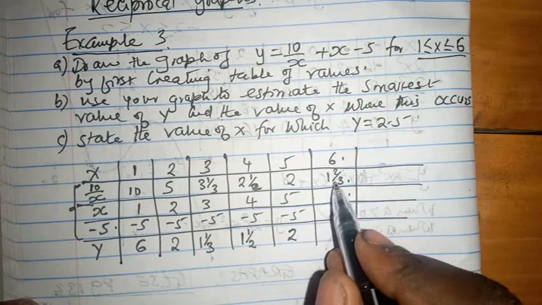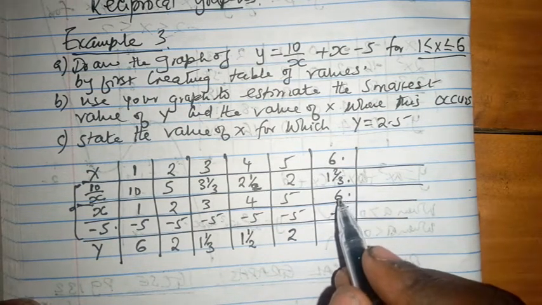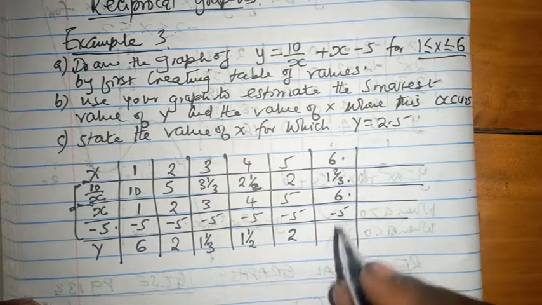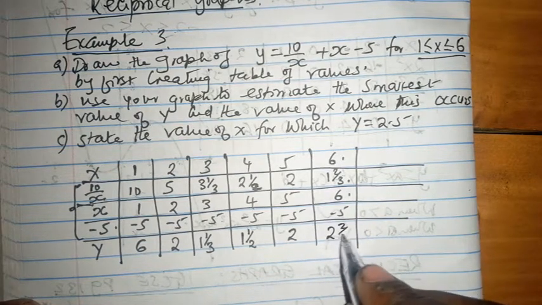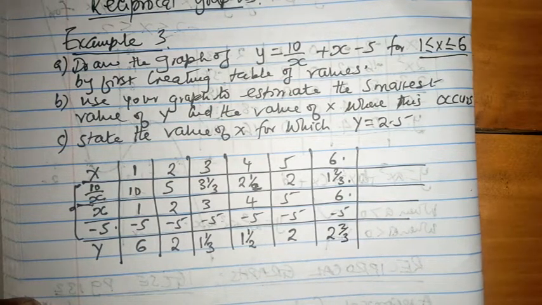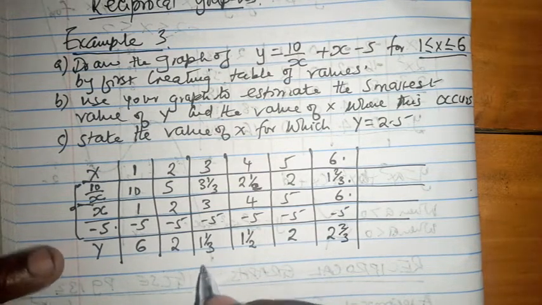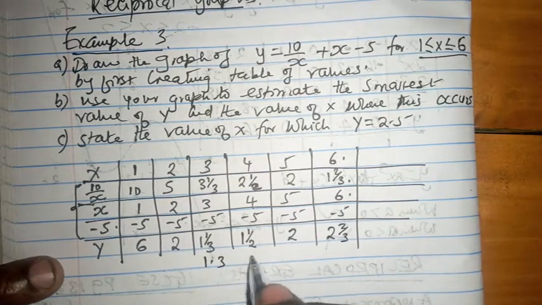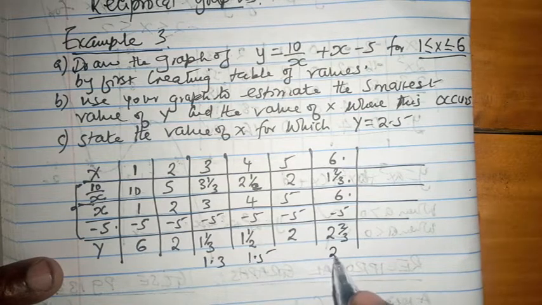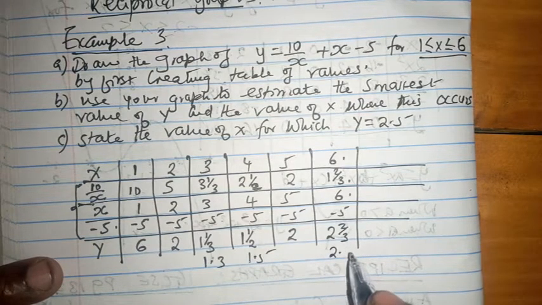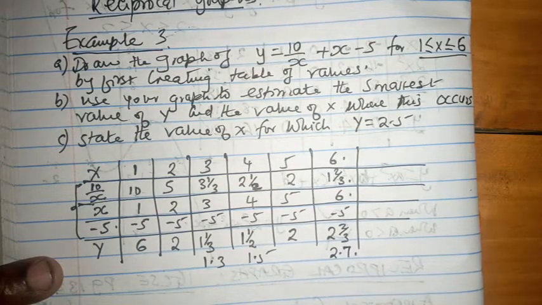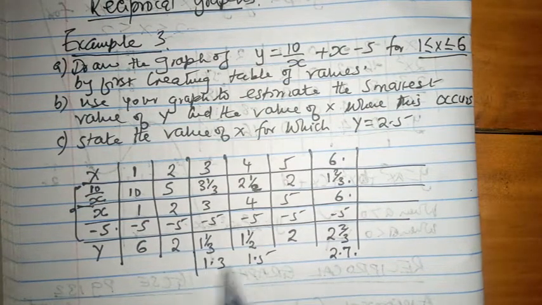And 1 and 2/3 plus 6, that is 7 and 2/3 minus 5, 2 and 2/3, which you may be interested to write as 2.67, 2 point around 7, if you're using decimals. The other values are 1.3 and 1.5.